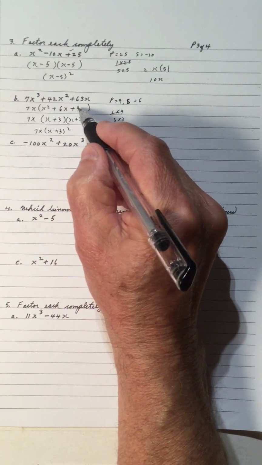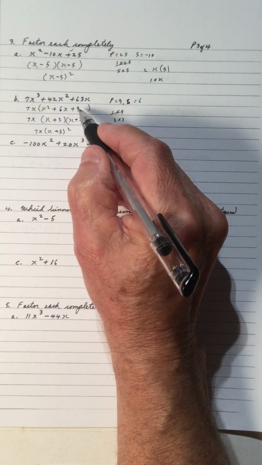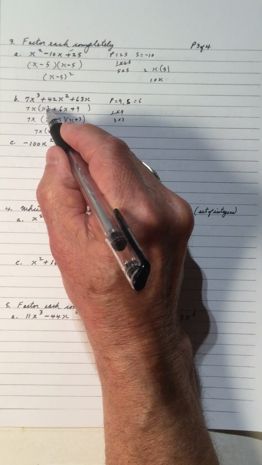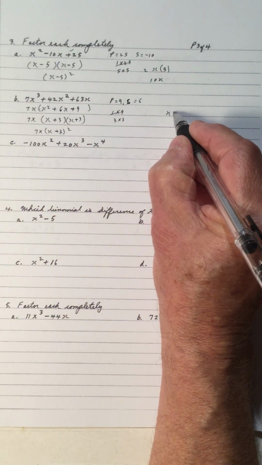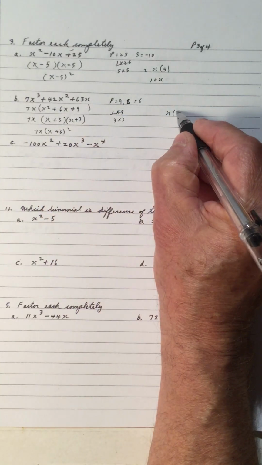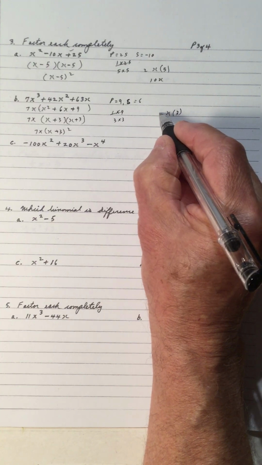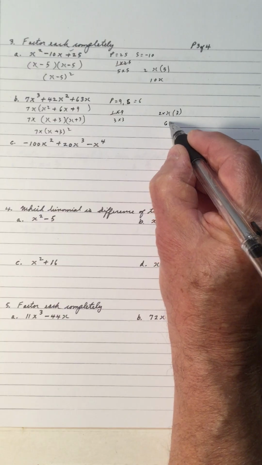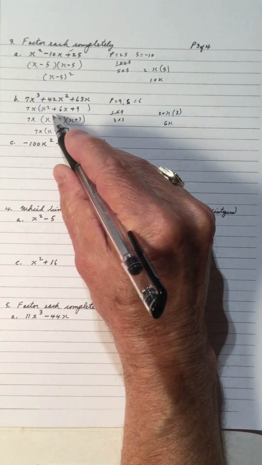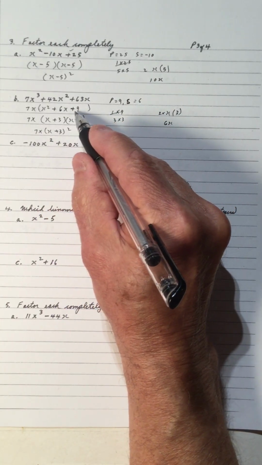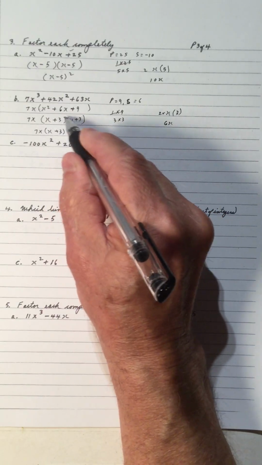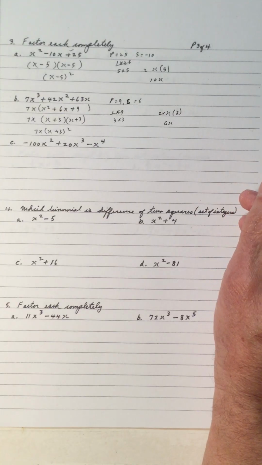Again, this is a perfect square trinomial. Why? Because it ends in a plus. The square root of x squared is x. The square root of 9 is 3. And we double it. So that gives us a 6x, which is what's in the middle. So that's a perfect square trinomial, which means it's going to be the binomial squared. And that's true. We worked it out both ways.